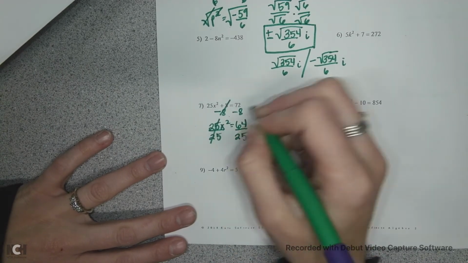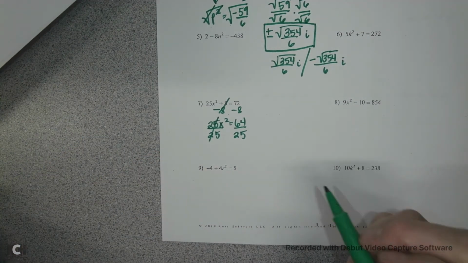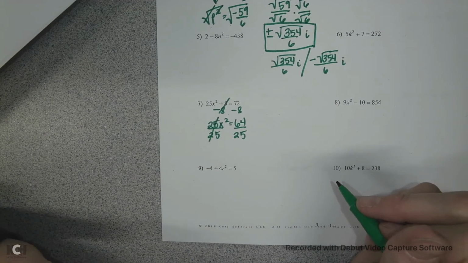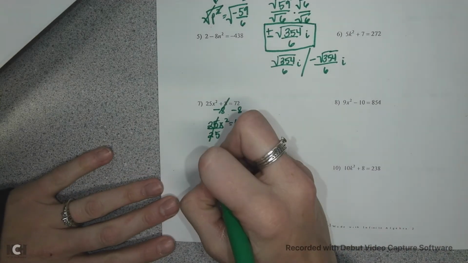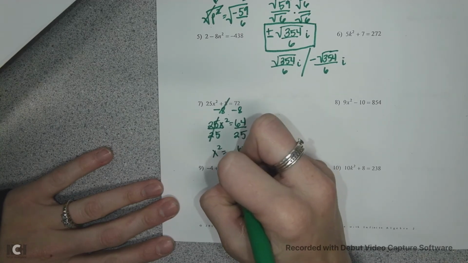Now, I'm not going to finish and divide, even on numbers that would divide. These guys just hang out. But on numbers that would divide, I'm just going to wait. So let's write the next step. We have x squared equals 64 over 25.